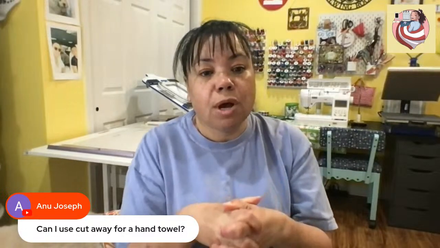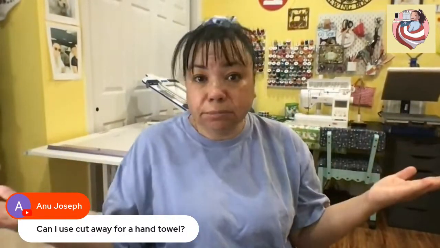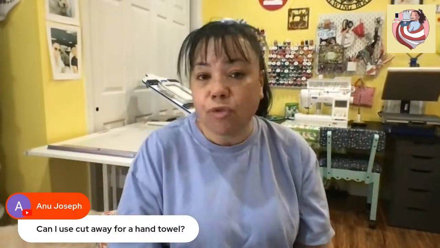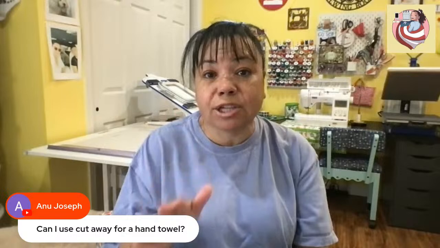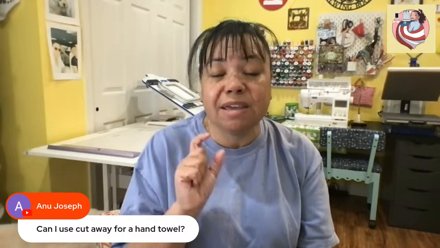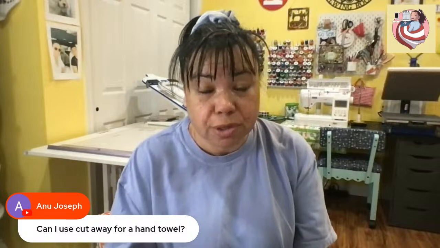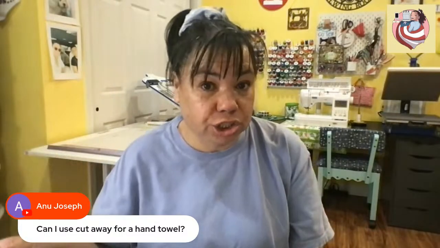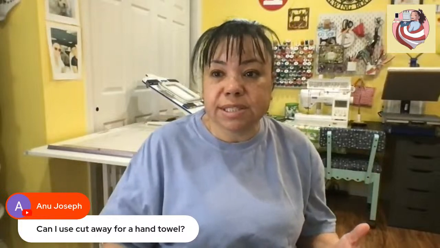So can you use cutaway on a hand towel? You can. There's nothing wrong with that. It'll provide more stability. I would actually recommend that you do that if you find that it's going to be a towel that people actually use a lot and they're going to wash it a lot. I would definitely recommend that. Like bath towels and stuff.